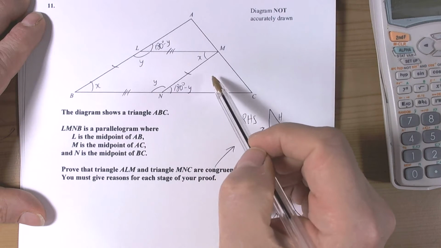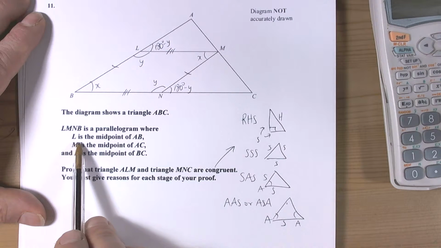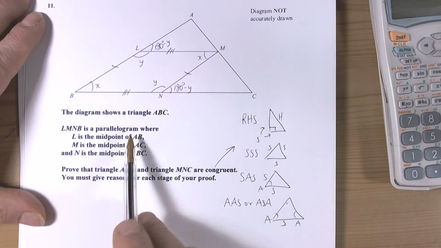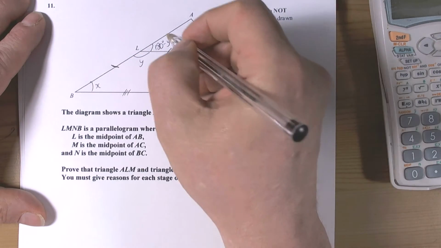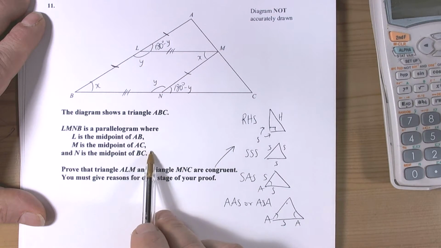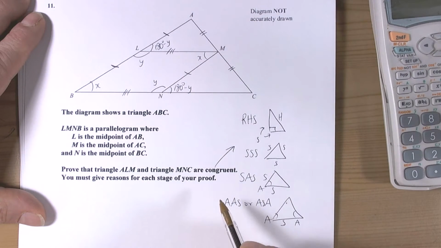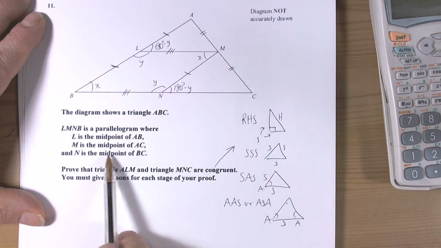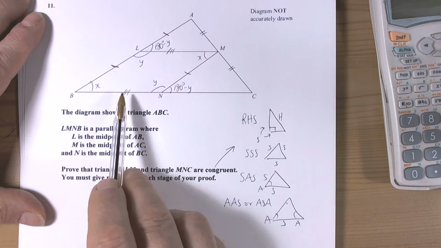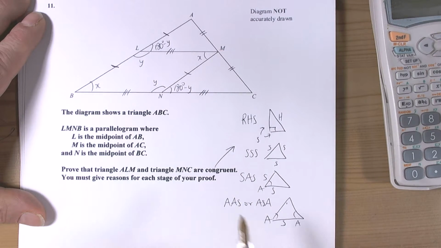What other facts do we know? Well, they're telling us things about midpoints. So basically they're saying to us that L is the midpoint of AB. So if I put that there, then this must be the same length as that one. M is the midpoint of AC. So that length there has to be the same as that length there. And N is the midpoint of BC. So if that's that length, then this also has to be the same length. So we've labelled the triangle up with all the information that we can put on at the moment.